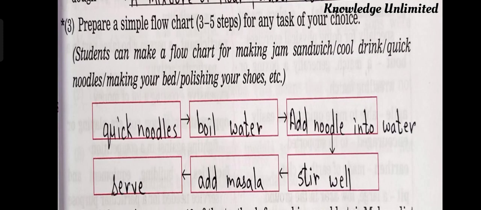Question number 3. Prepare a simple flow chart, 3 to 5 steps, for any task of your choice. Okay. So first we need to write quick noodles. Next step is boil water. Next step is add noodles into water. Then stir well. Then add masala and then serve. Okay.